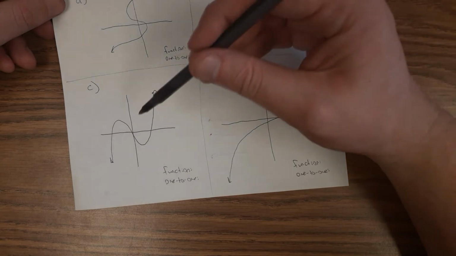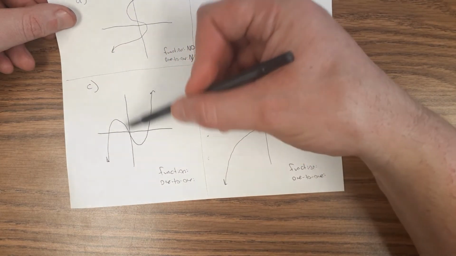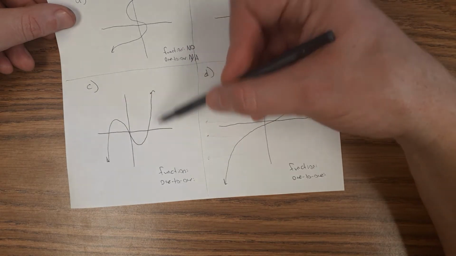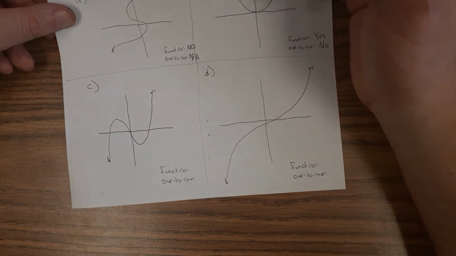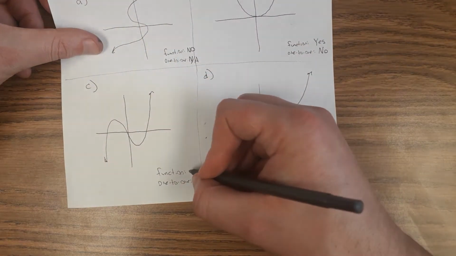Okay, moving on. Next one. Is this a function? Again, it looks like I can't see how to draw a vertical line that crosses more than once, so I trust the picture to tell me that this is a function.